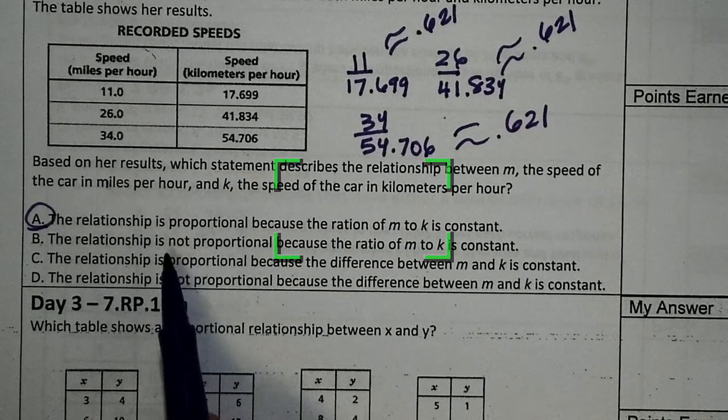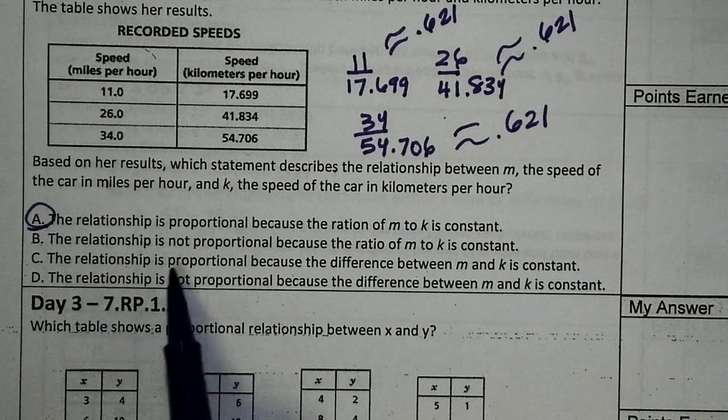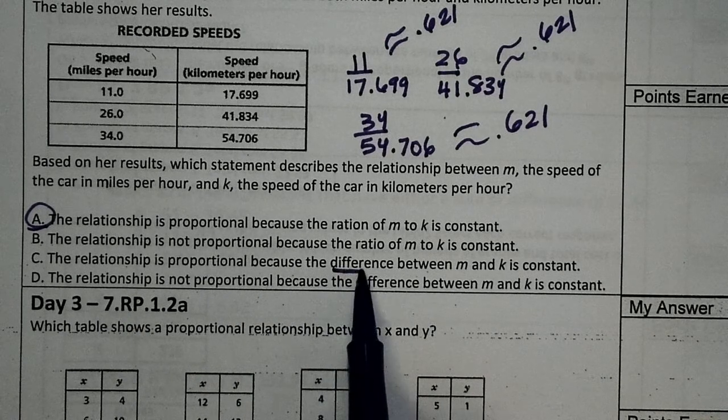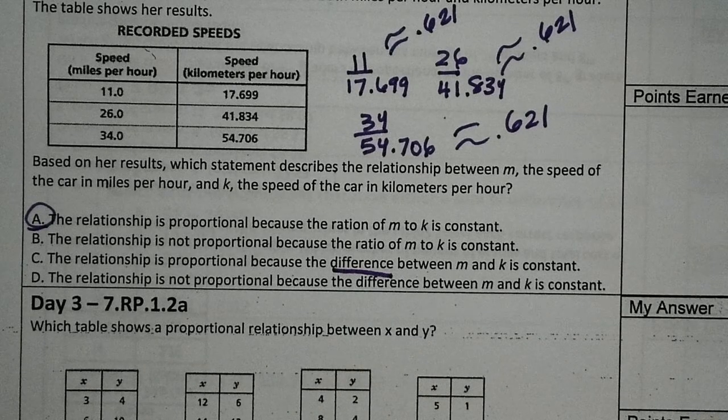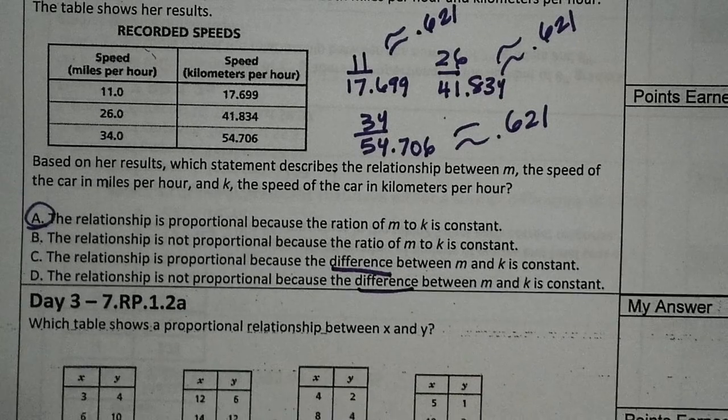B says the relationship is not proportional. Well, we just saw it was. C says the relationship is proportional because the difference, well, remember, we don't do proportionality based on the difference. And then D also says the difference. So therefore, it has to be A.